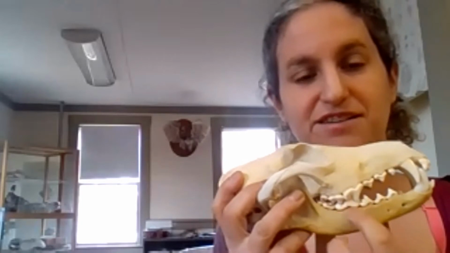One thing to do, if you have a dog, is watch your dog. If you feed your dog meat, they're going to go right to the back here and start trying to shear some of that with these carnassials. And if they're chewing on a bone, they're going to probably be working back here.